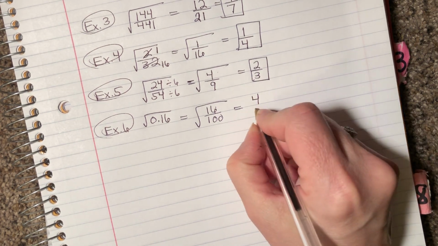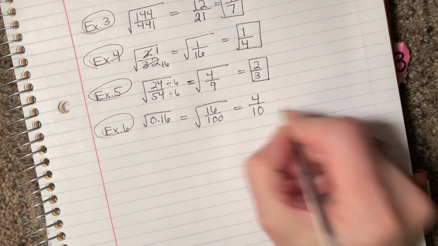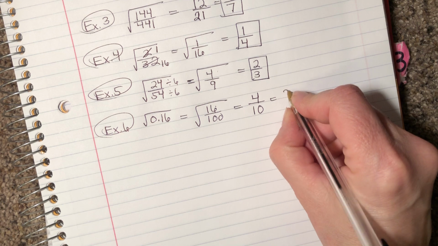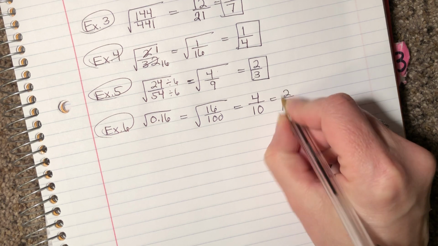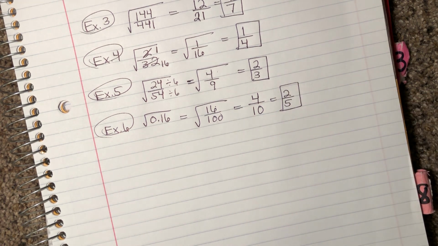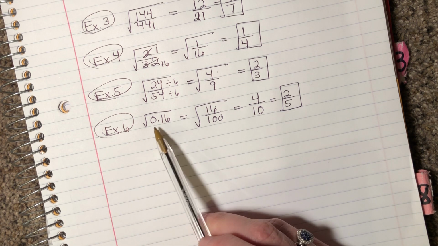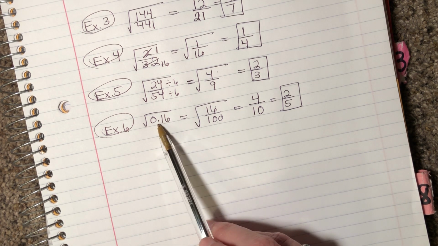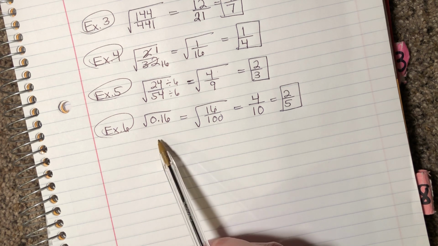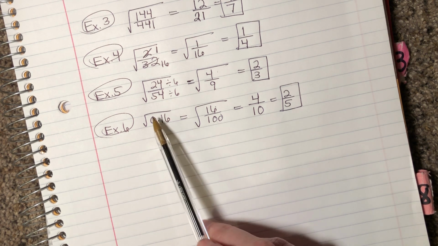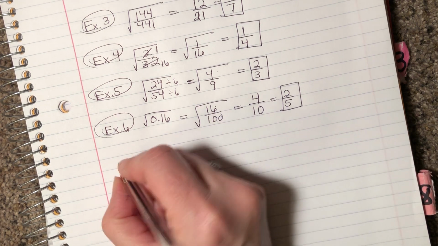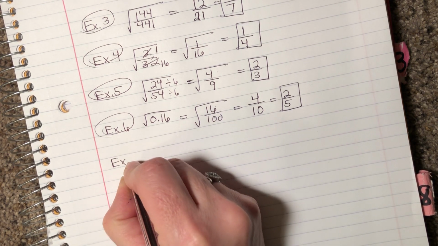So top is 4, bottom is 10, so 4/10, which would be 2/5, or 0.4. The problem is when people try to take the square root of a decimal, they're likely to say 0.04 instead of 0.4. So it's best to just make it into a fraction first and then find the square root.